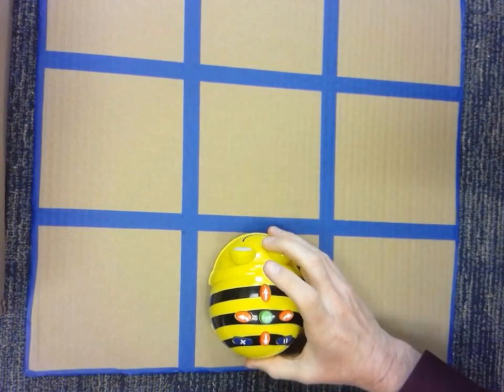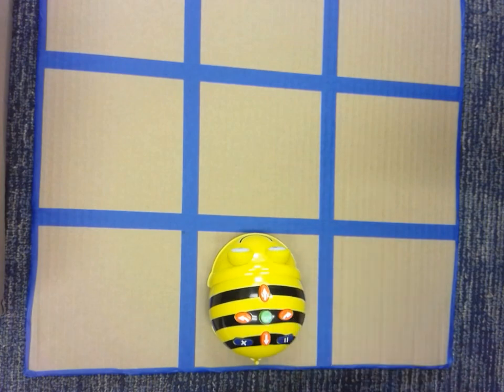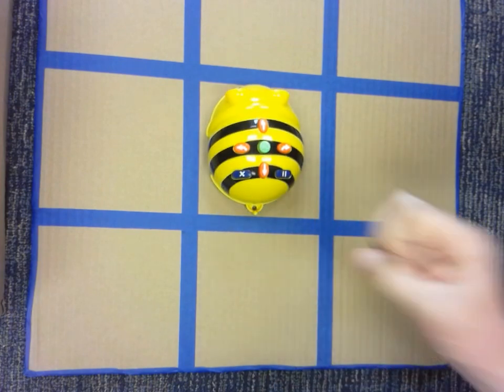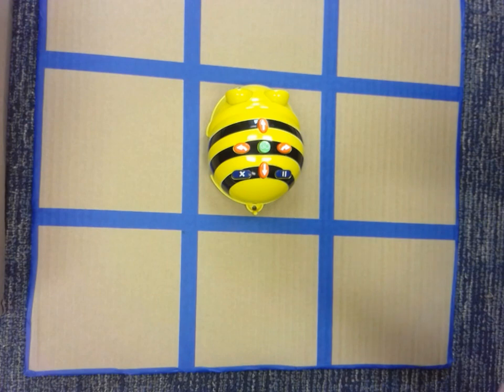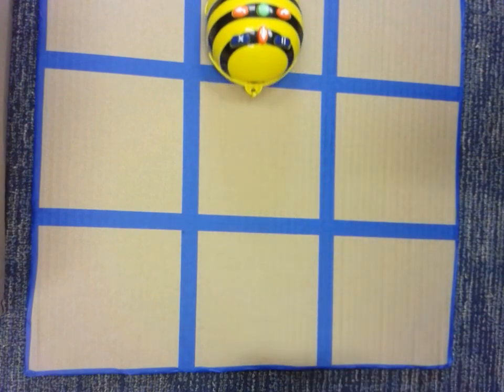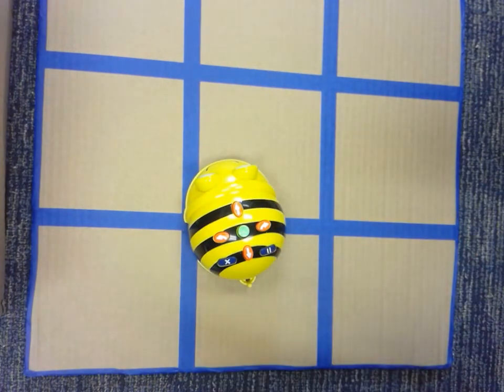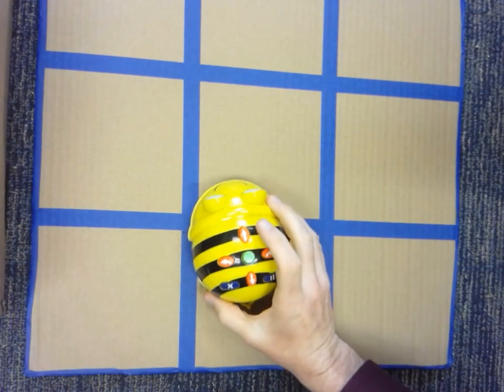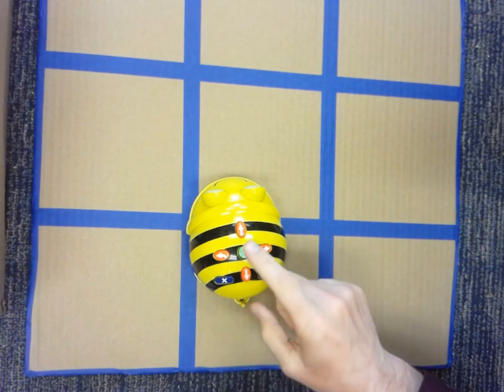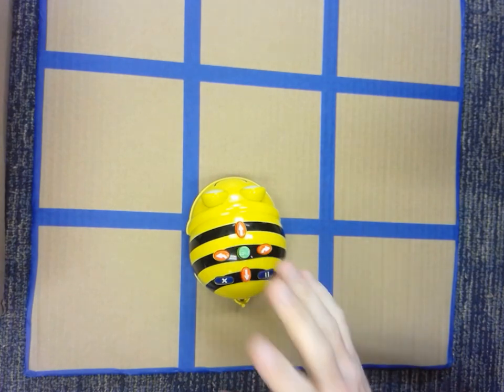So let's see how that works. So go. So it went forward, it paused, it paused, it paused, and then it went forward. So that pause button just makes the bebot do nothing for about 1 second. And the last thing that we need to know is that the go button also stops the bebot code.